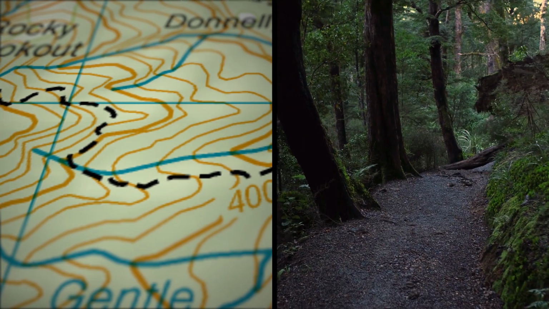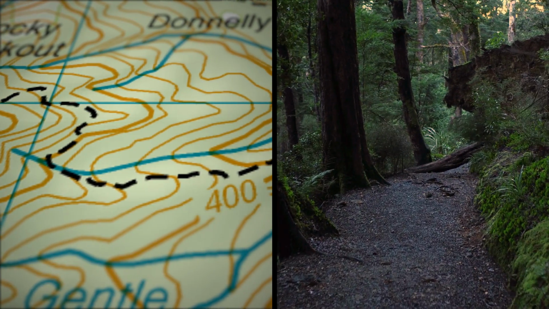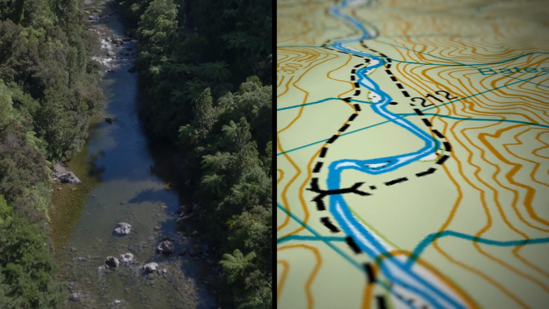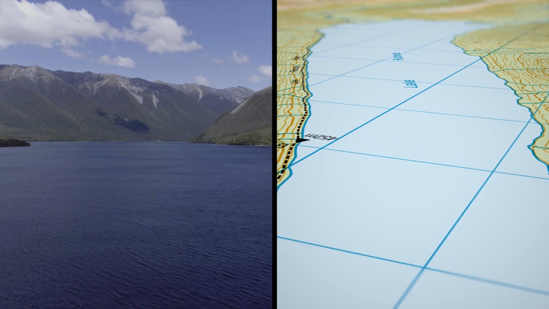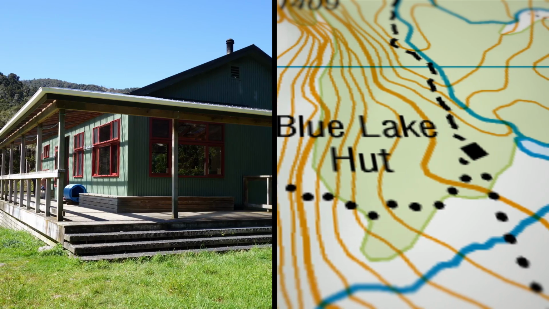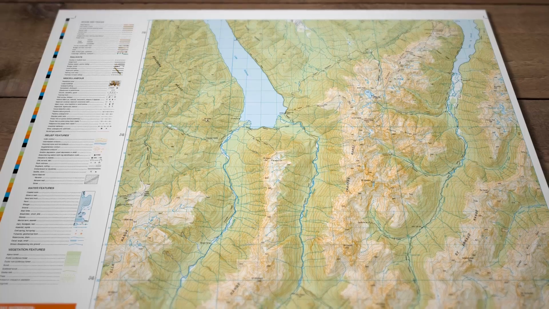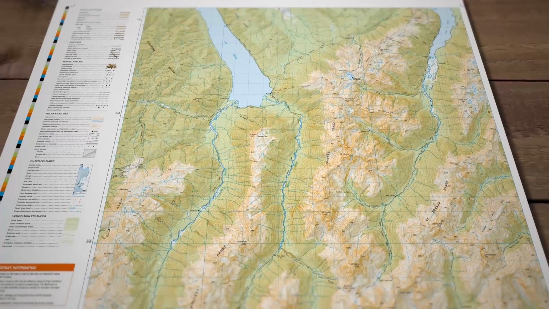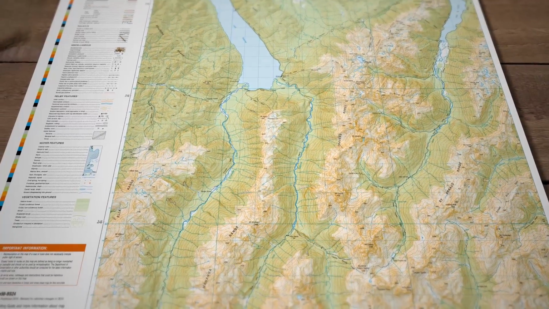Walking tracks will be shown as small dashed lines climbing across the map. Rivers and lakes will be shown by a blue line or large blue spot respectively. Vegetation will be shaded different colours of green. Huts and other structures will be clearly labelled on the map. Once you can identify the features around you on a map, you can easily figure out where you are and work out how far it is from your destination.